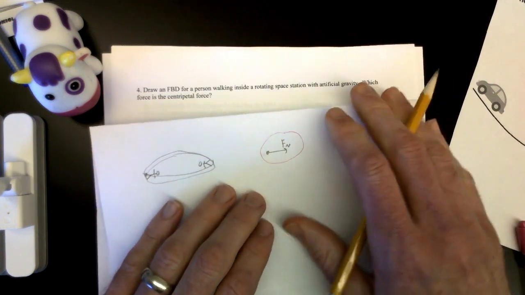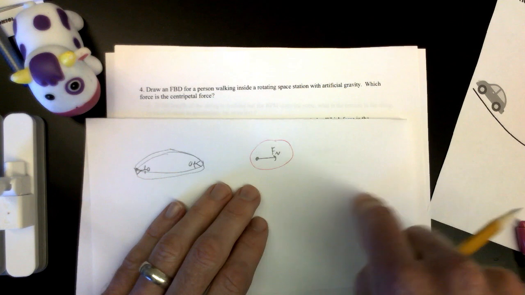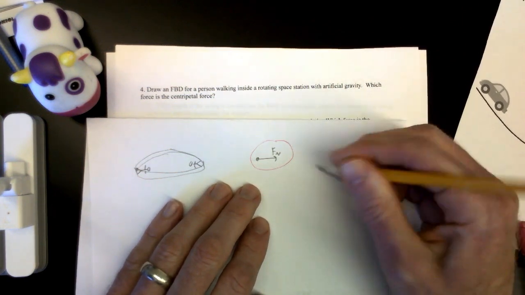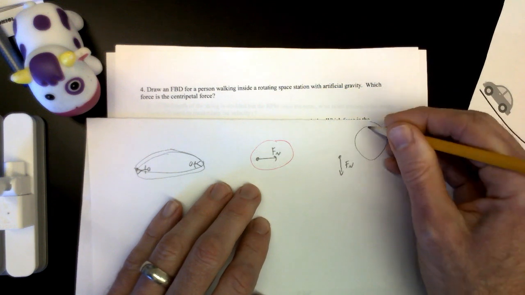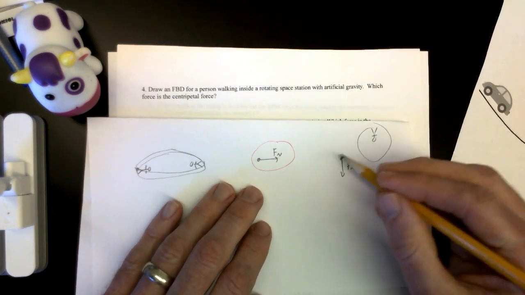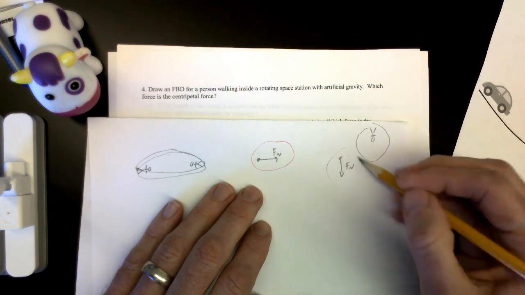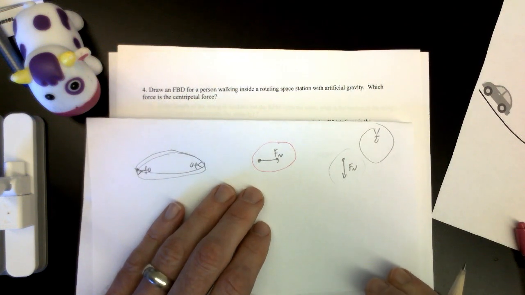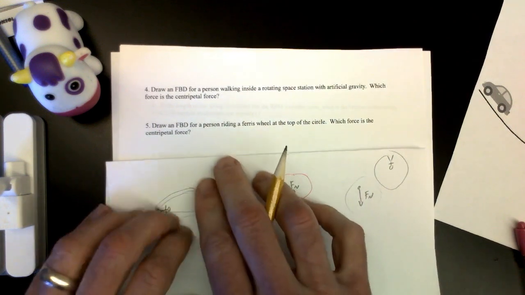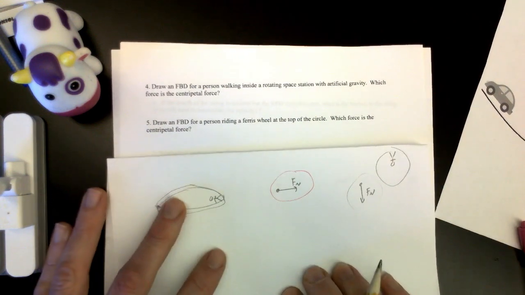But really for this problem, you could have done any direction you wanted to do, right? You could have gone like this if the rotating space station were in this direction and they were at the top, right? Maybe your rotating space station is sideways or whatever. So any free body diagram where you just have a normal force like that is going to be good for that one. Okay, for number 5, draw a free body diagram for a person riding in a Ferris wheel at the top of the circle.